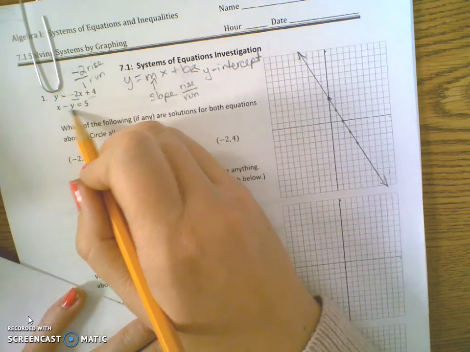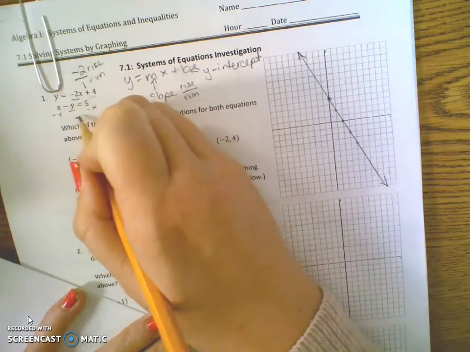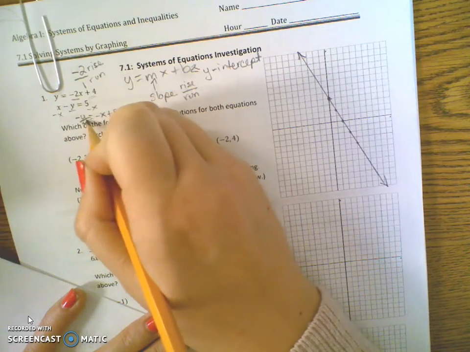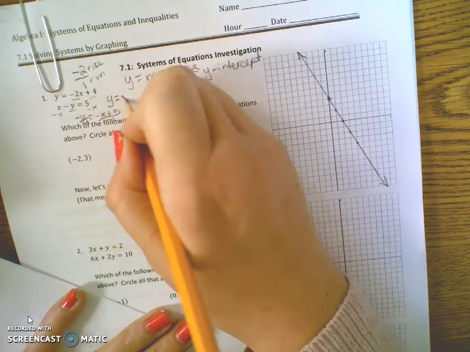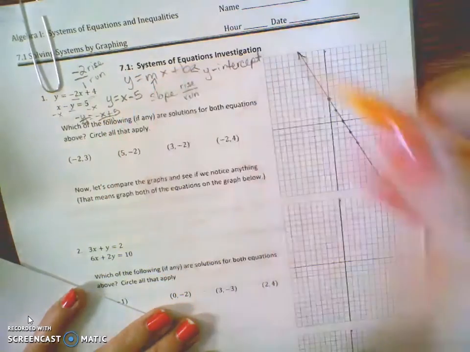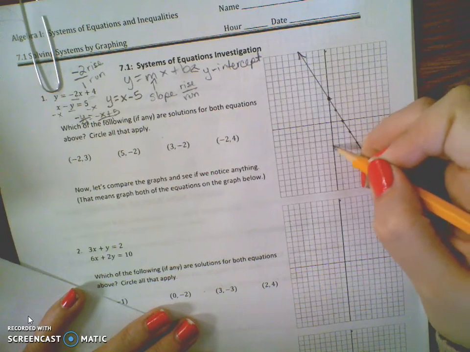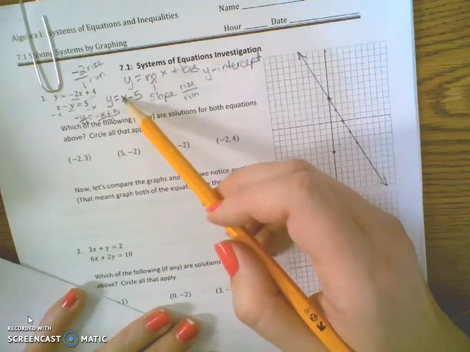Okay, this one right here, notice that we do not have y equals mx plus b format, so we need to solve for y. So I'm going to subtract x from both sides. Now I have -y equals -x plus 5, and then I'm going to divide both sides by -1. So I have y equals x minus 5. So I have a y-intercept of -5, 1, 2, 3, 4, 5, and then a slope of 1.